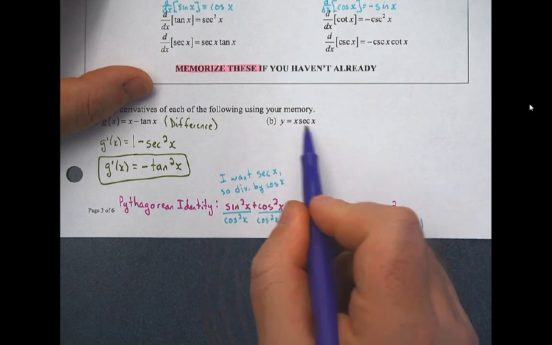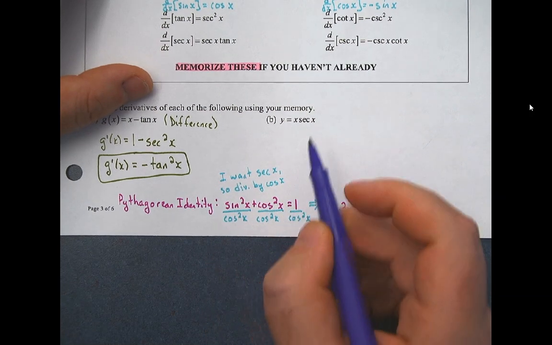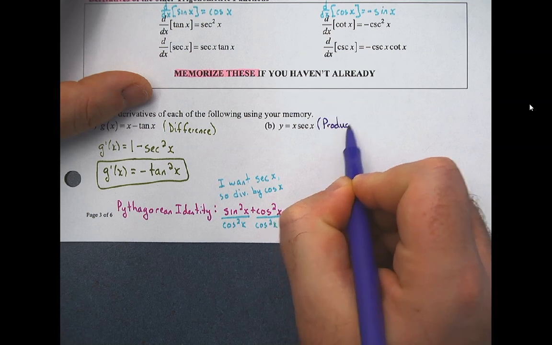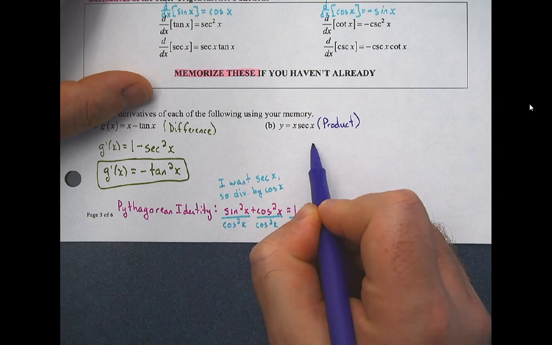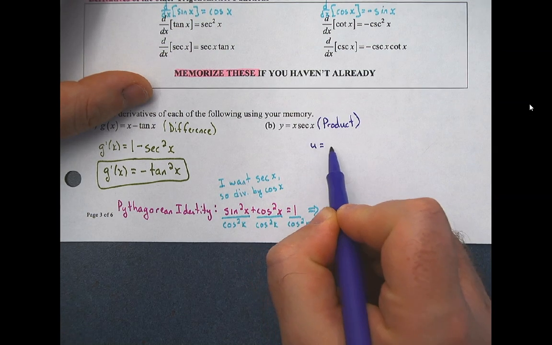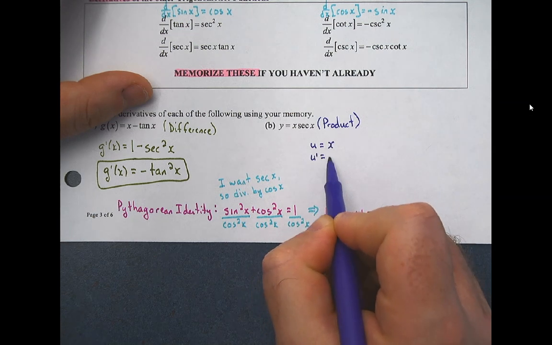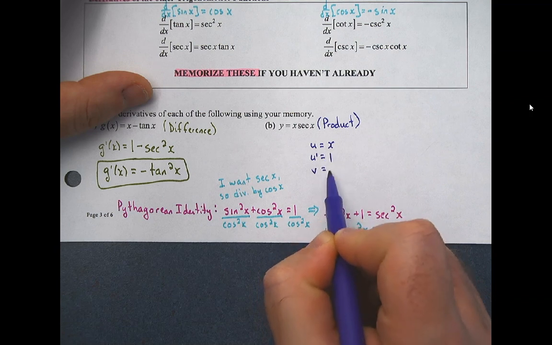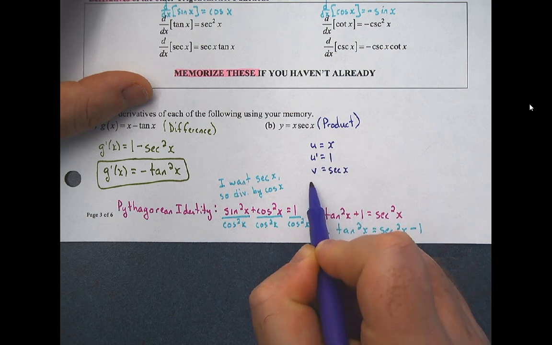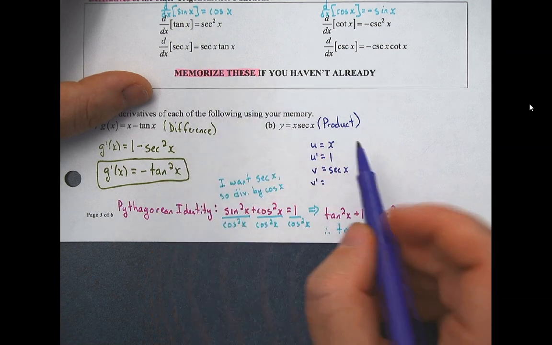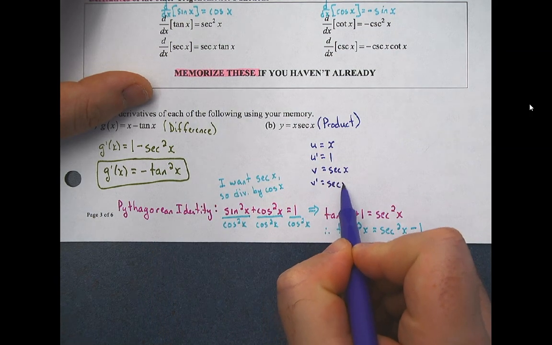So overall, what type of rule is this? X secant x. Overall, this is a product rule. If this is a product rule, then I need to identify my u's and my v's. My u is x. Derivative of x is 1. My v is secant. Derivative of secant, if you don't have it memorized, secant starts with secant. That's how I memorized it. And it switches to tangent.